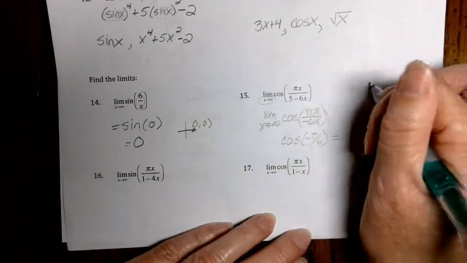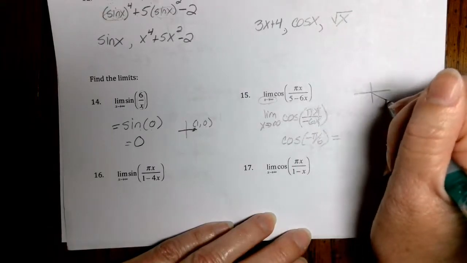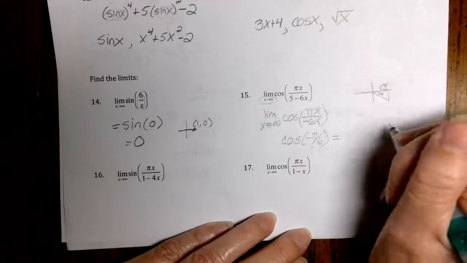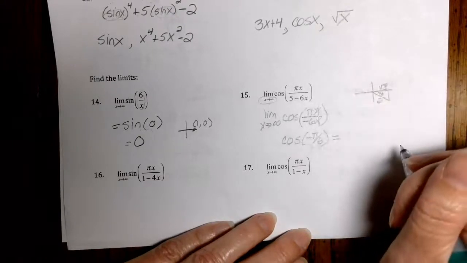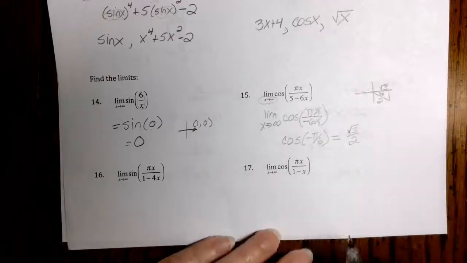That means I'm going to go up here. I have a 30-degree angle being generated going down. Right next to the 30 is my root 3. Hypotenuse is 2. So the cosine is root 3 over 2.